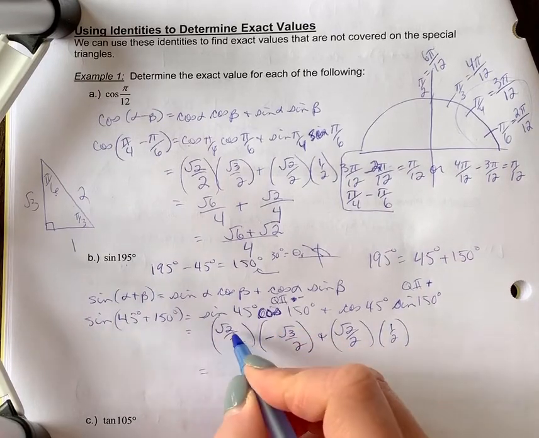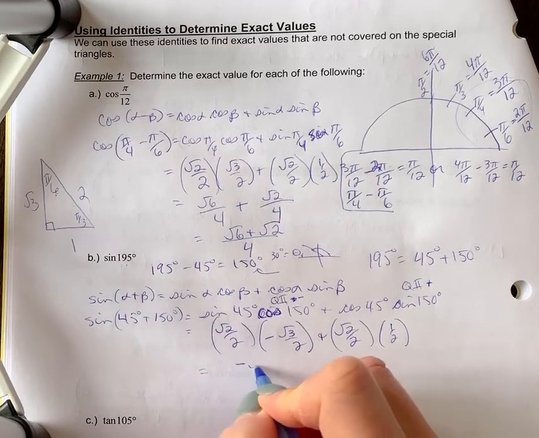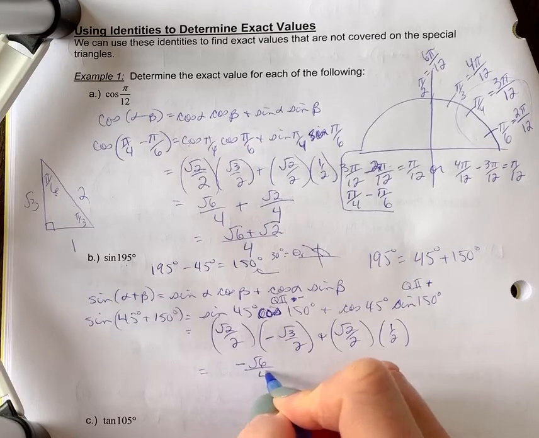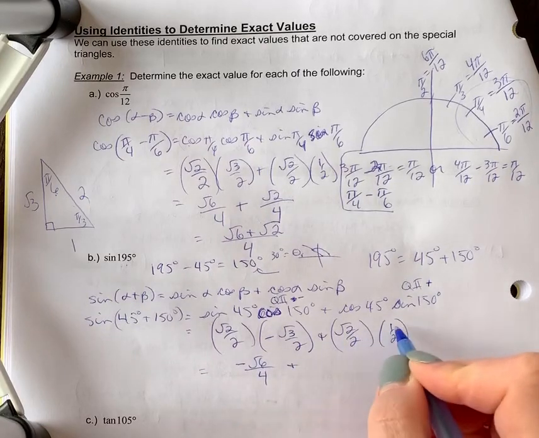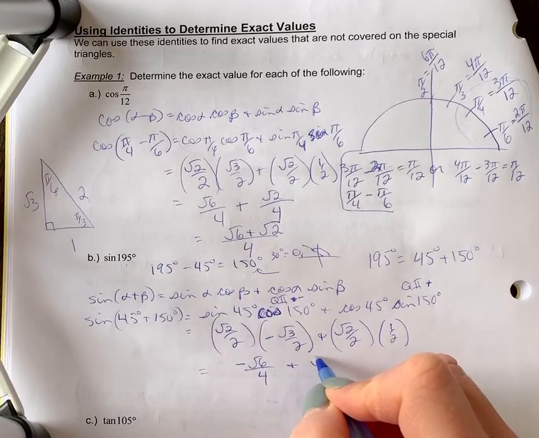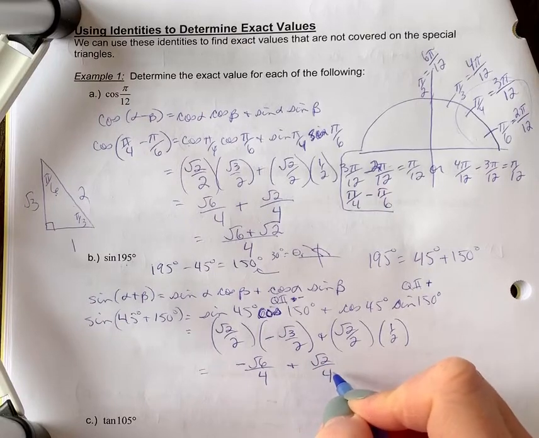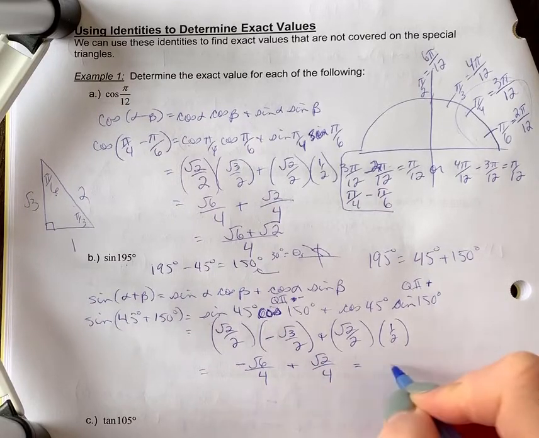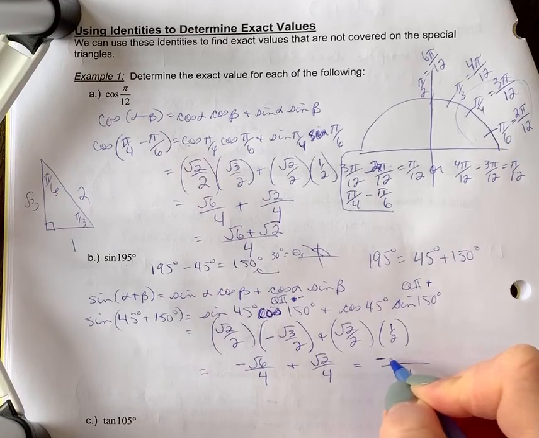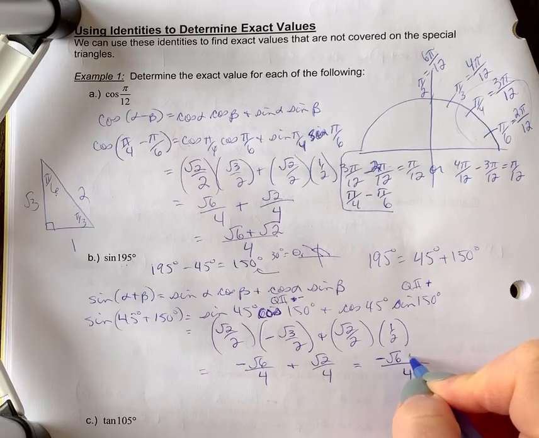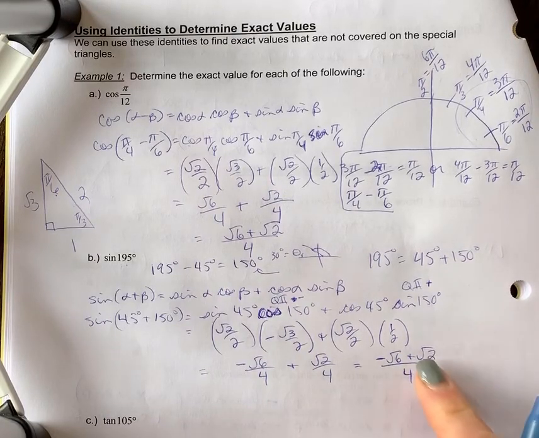Now I'm going to evaluate. Root 2 times negative root 3, root 2 times 1, and then this is over 4. I already have a common denominator, so we're just going to put this together. Negative root 6 plus root 2. You can write this as root 2 minus root 6. That's fine as well. So there's your exact value.